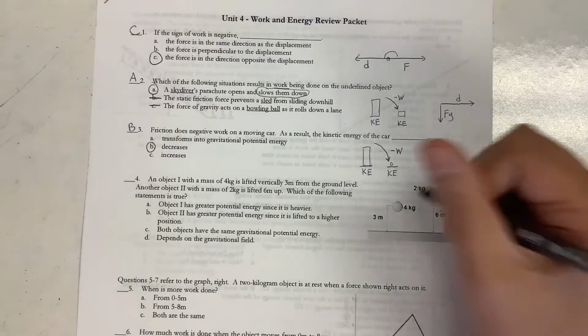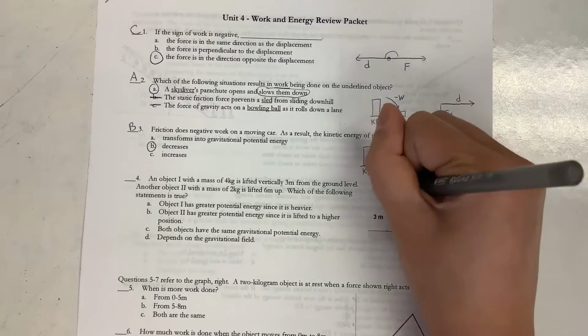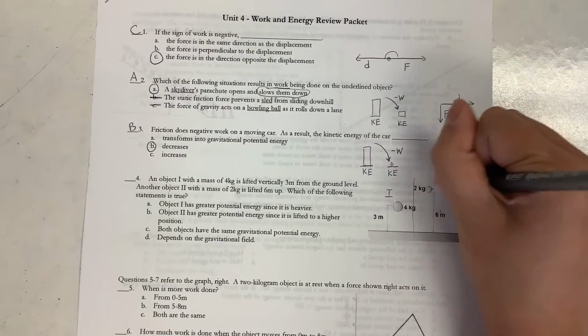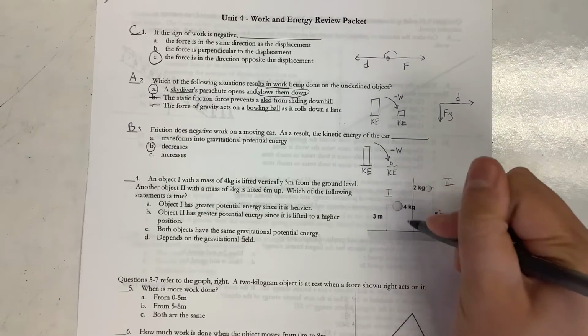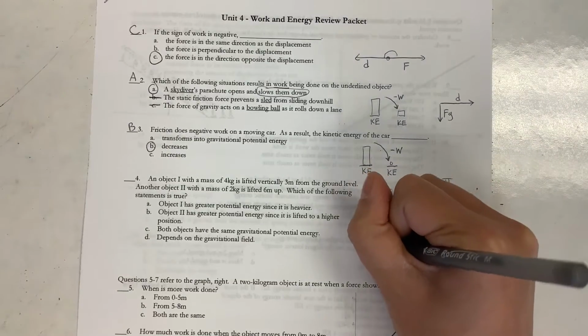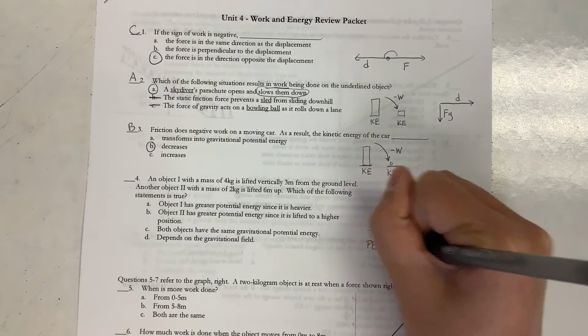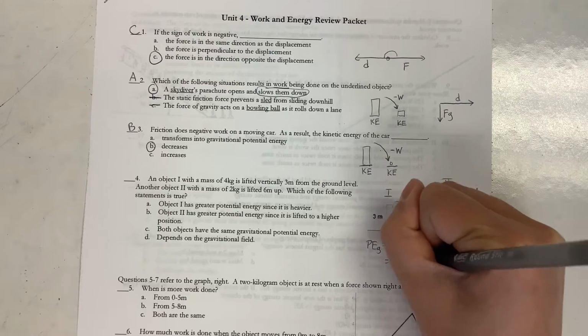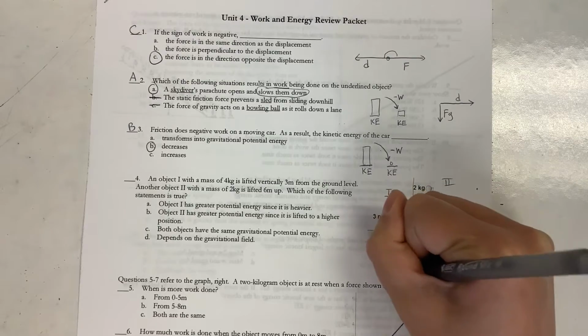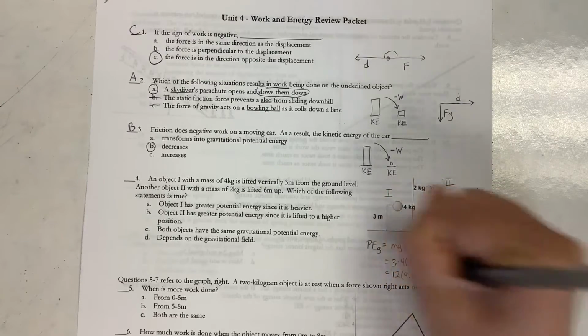For number 4, I have 2 objects, right? Object 1 and object 2. Object 1 is 3 meters and 4 kilograms. So if I do PEG, that's 3 times 4 times 9.8, or 12 times 9.8.